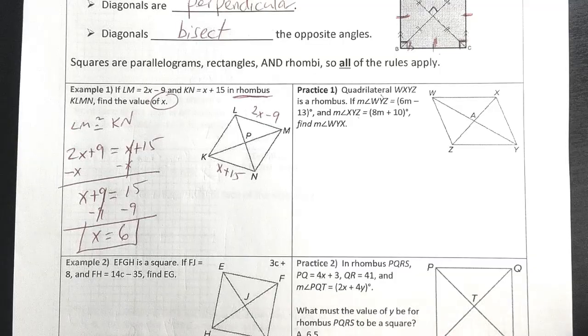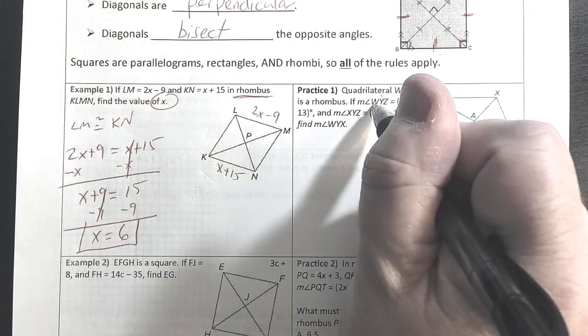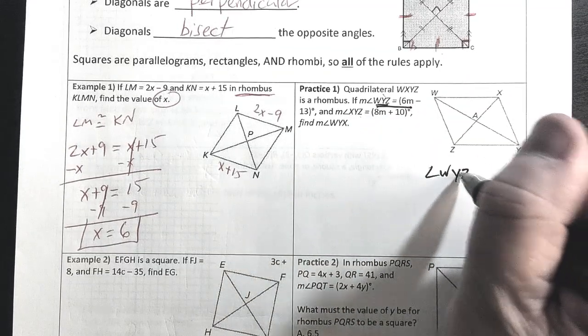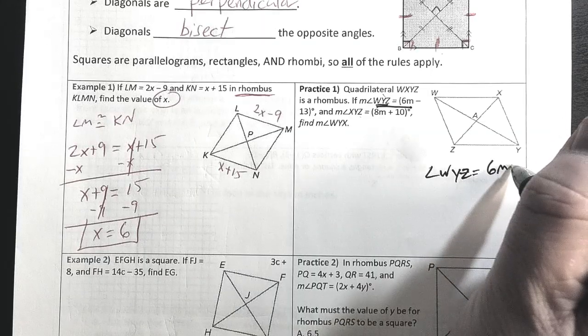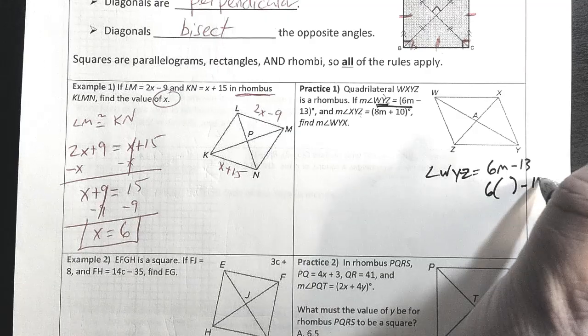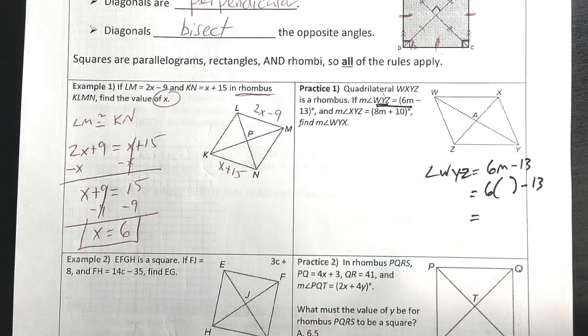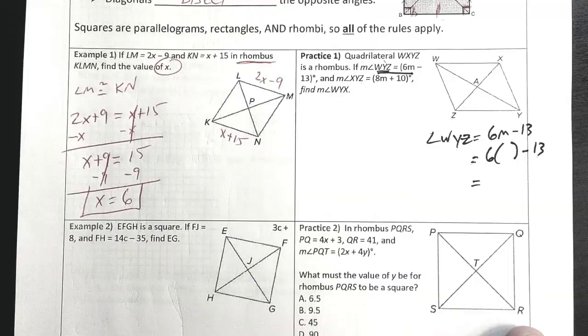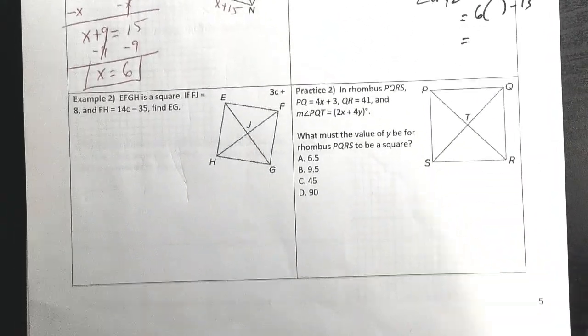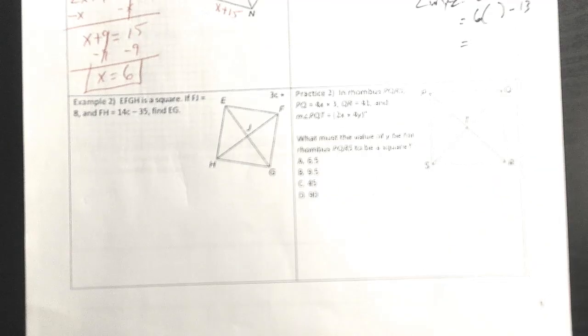So you put the two equations equal to each other, and use that to solve for m. Then they want WYZ, so you plug it back in. WYZ equals 6m minus 13. So 6, then you plug in m right there, minus 13. Then work it out, and that'll help you get your answer. That is not the answer, so you folks that just turn that in to me, I'm going to mark that wrong.